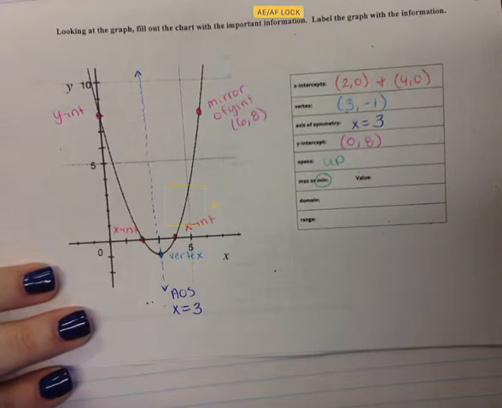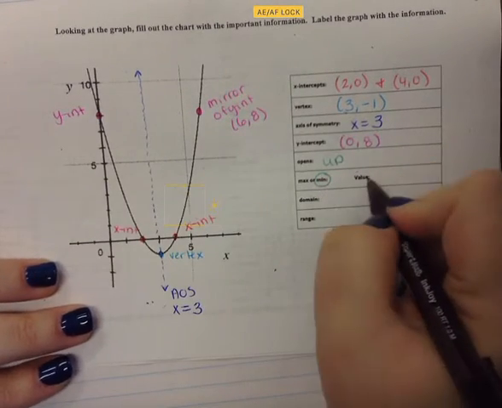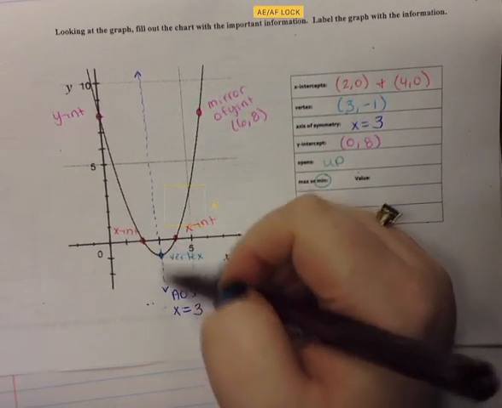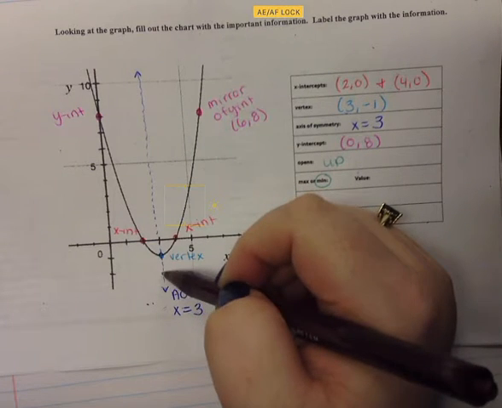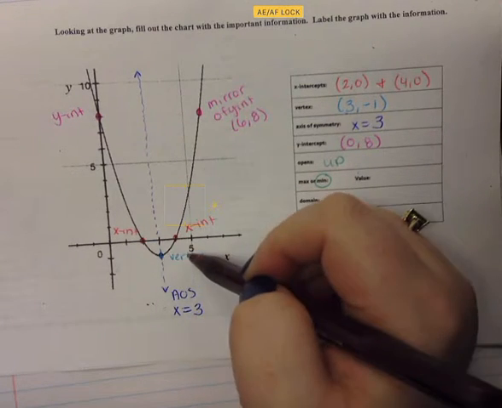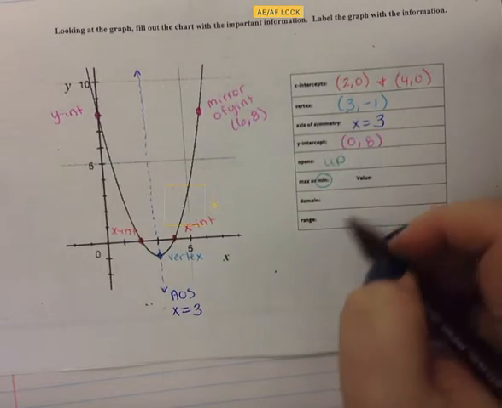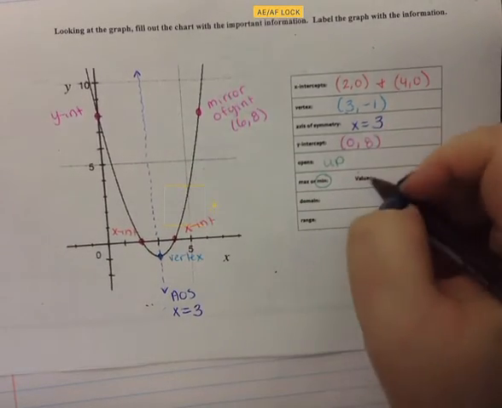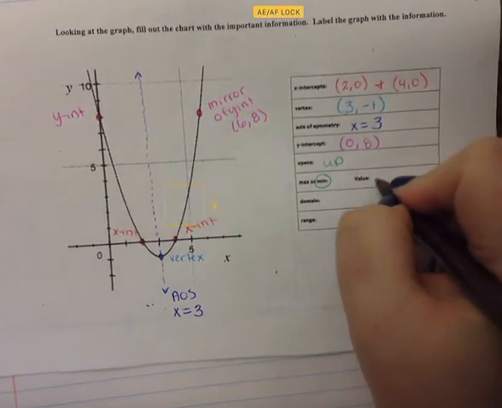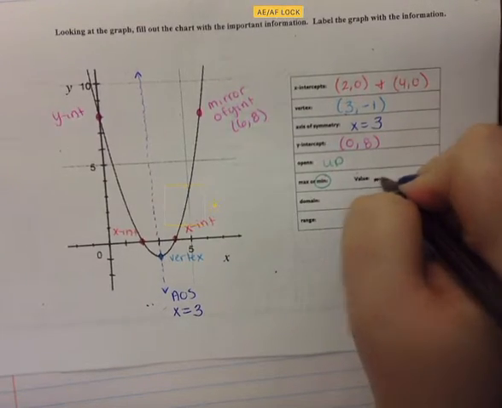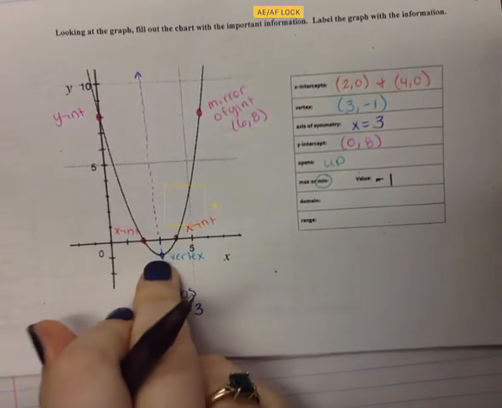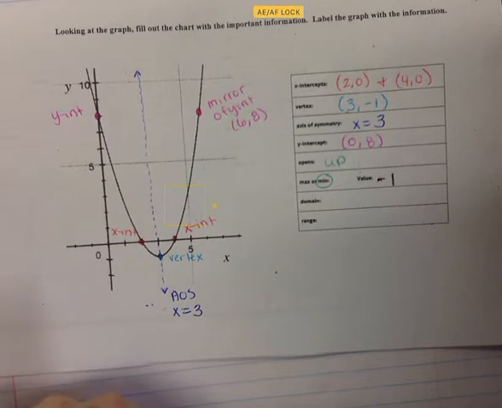The minimum value, we already have the axis of symmetry from that vertex. So the minimum value also comes from your vertex. It's that y value, because that will help you with your range. The value is always the y value of your vertex, because that minimum value has to come from your vertex. So it's -1.